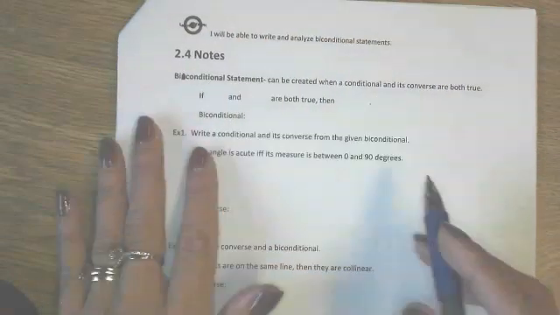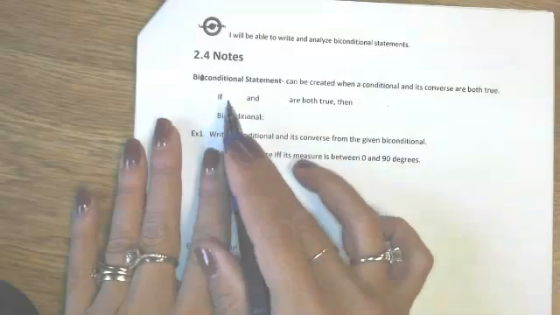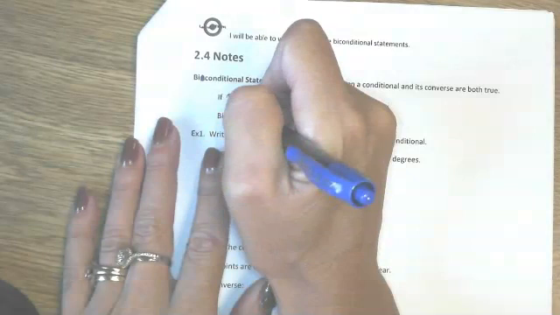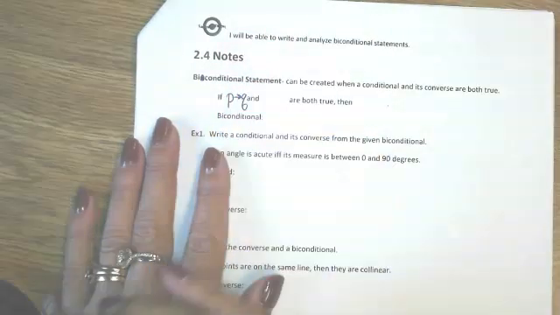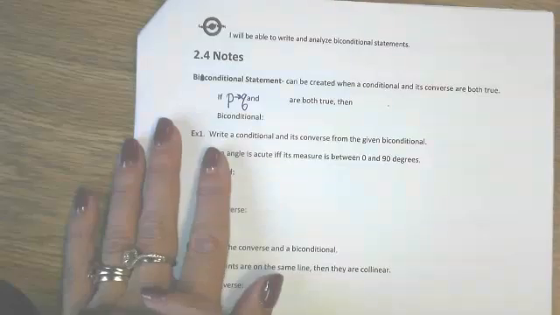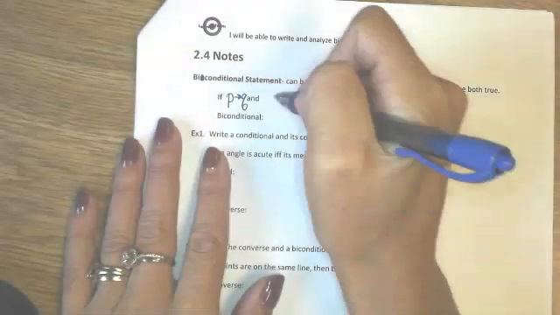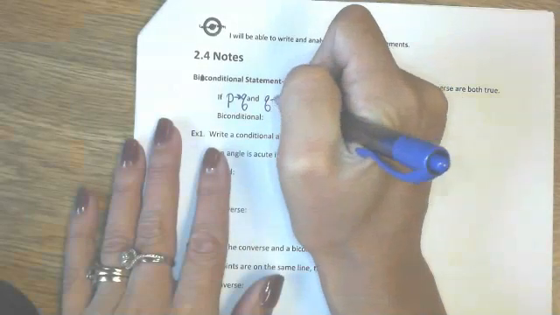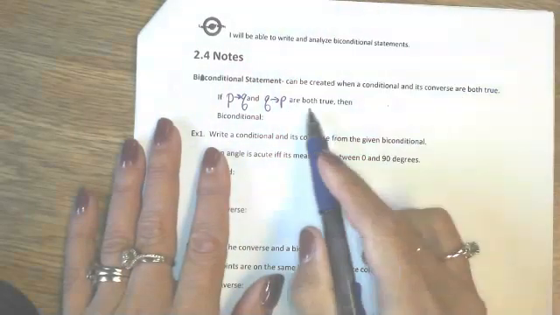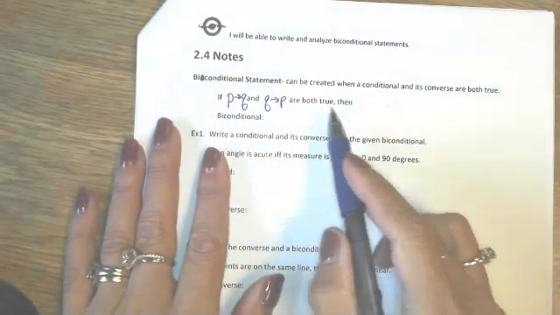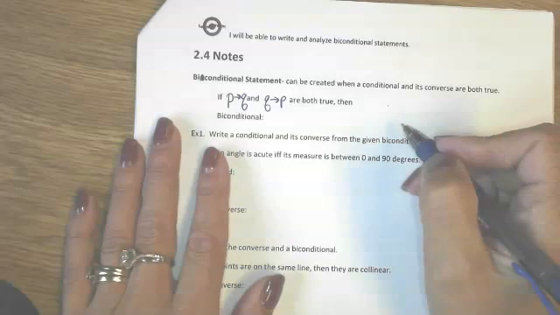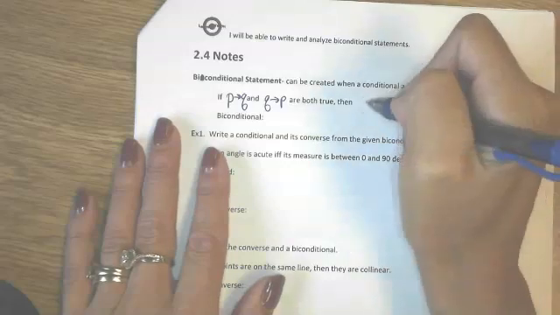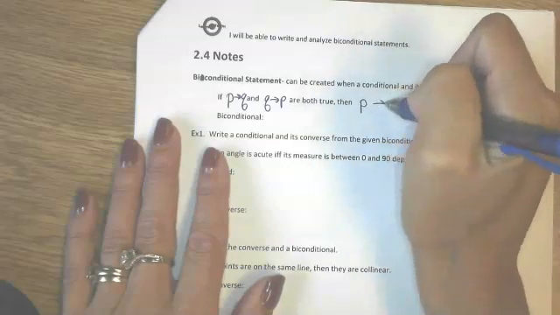So the way we're going to make it is, if you have an if P then Q, and when you switch the order, if Q then P, if both of those are true, then we're going to create what's called a biconditional. And the arrow notation looks like this. It's a double-headed arrow.